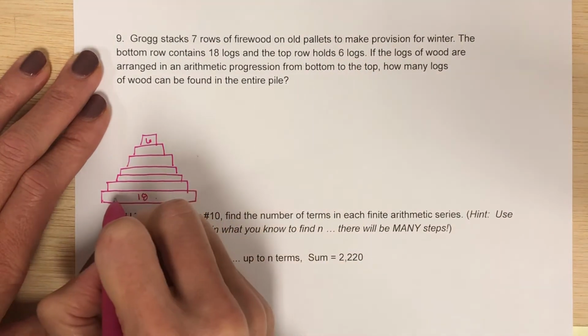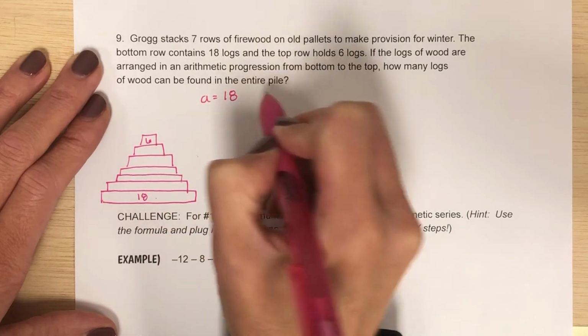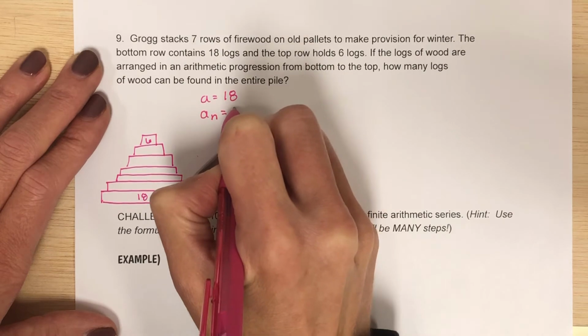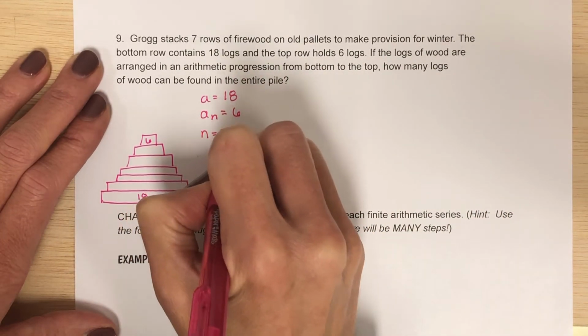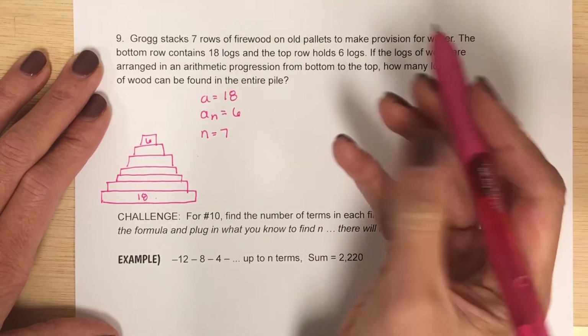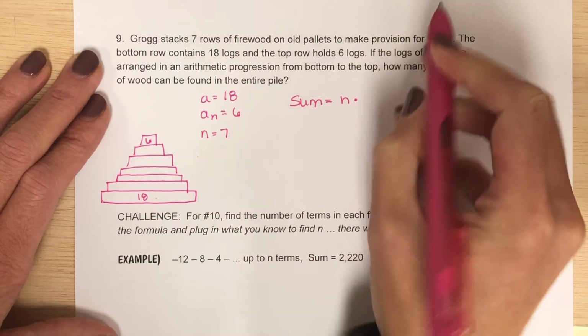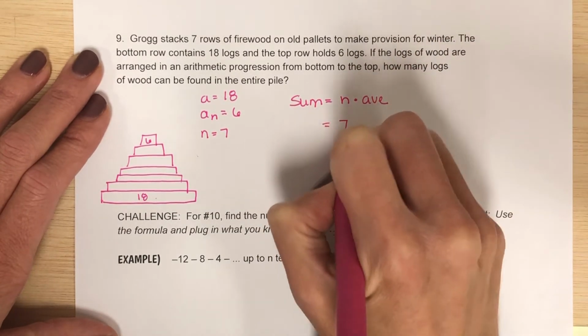Well, let's see, my first would be 18. My last term would be 6, and I know that there's 7 piles. I've got everything I need to know right here. My sum is my number of terms times my average. Number of terms is 7.